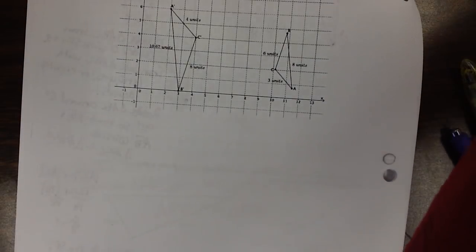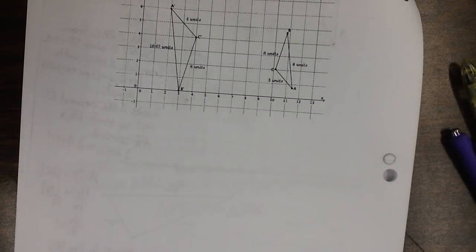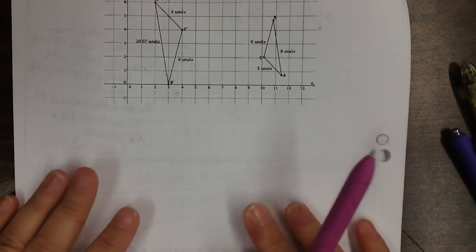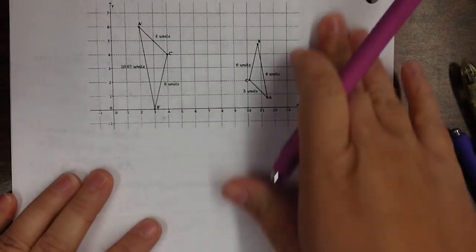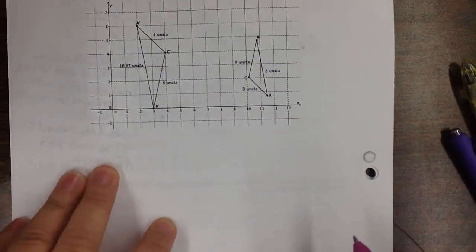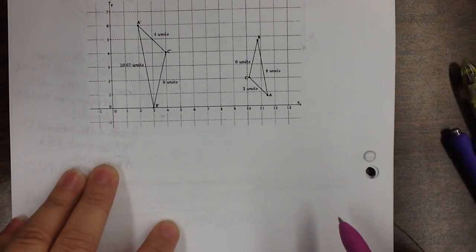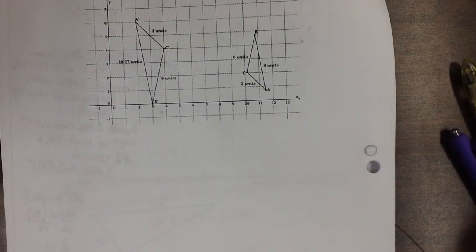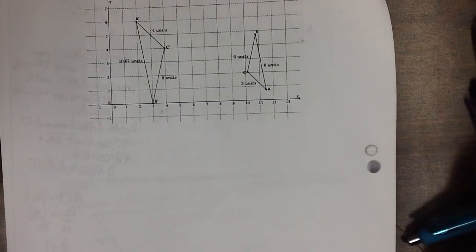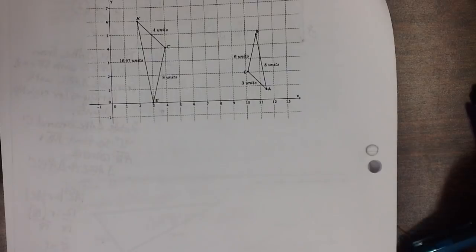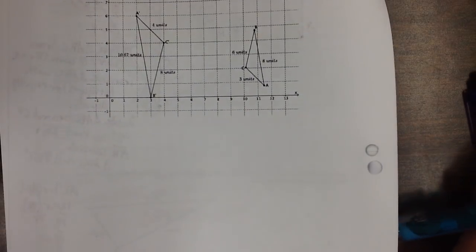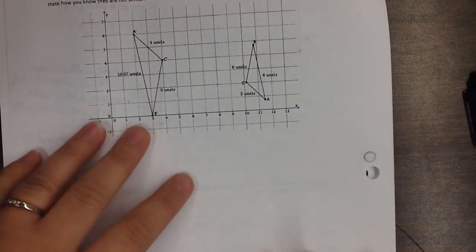Okay, and then number 4. It says, are the two triangles shown below similar? If so, describe a sequence that would prove they're similar. If not, state how you know they are not similar. So we need to determine if their corresponding sides are in proportion and have the same scale factor.